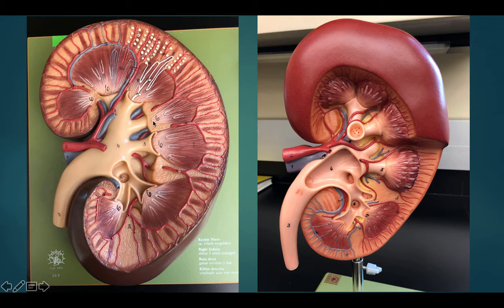Then we also have what's called the renal columns. The renal columns are these granular areas in between the pyramids here. And this will be where blood vessels, nerves, things will run through. We're going to look into this in just a minute. When we get into the nephron, we'll go into a close-up of the cortex and the medulla here.